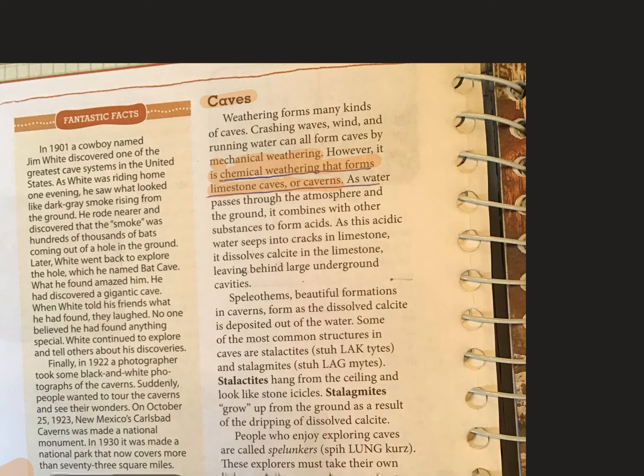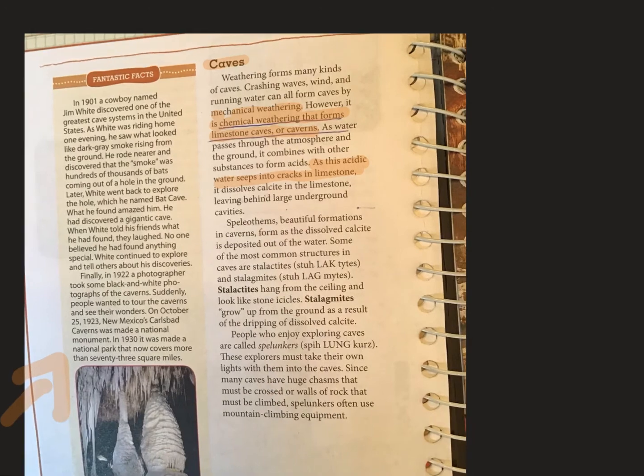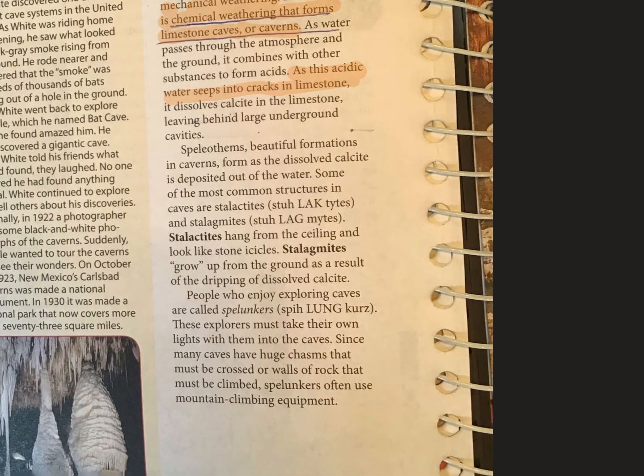Okay? So as the acid water seeps into the cracks of the limestone, it dissolves calcite in the limestone. Now, have you ever been spelunking? Speleothems relate to people who are spelunkers. They like to go and explore the caves. My husband did that a few times when he was younger. So you can actually go and see the beautiful formations in the caverns, and even in caves that aren't set up for tours, you can see even more beautiful sights. It can be dangerous, but you can.